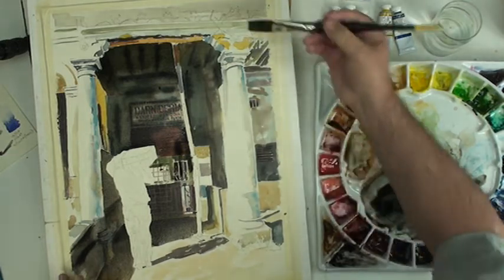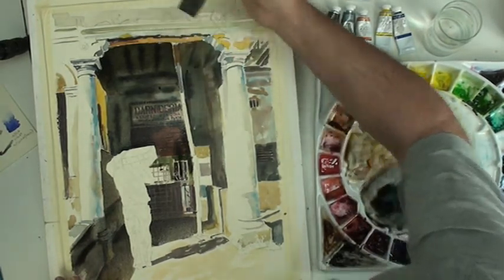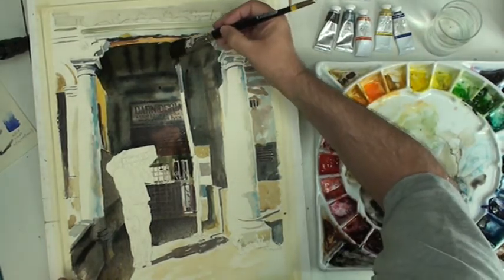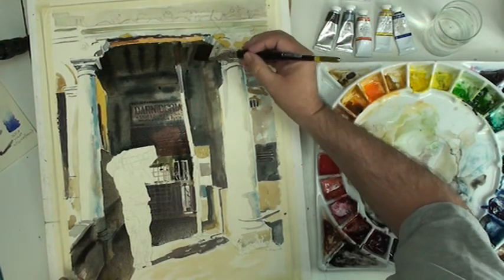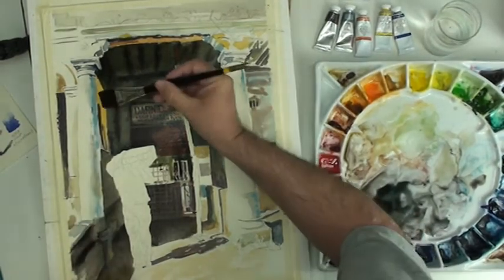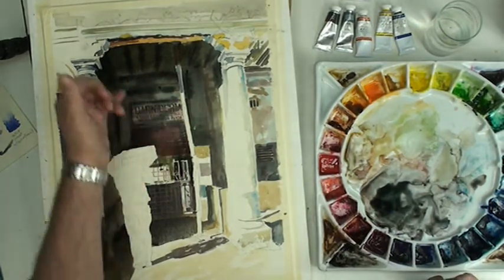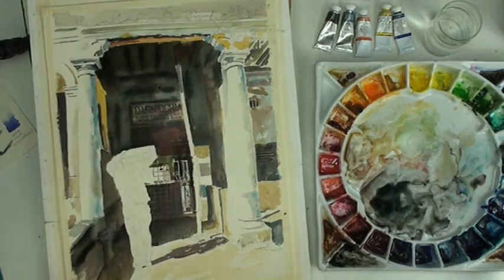Knowing how much this is going to lighten up eventually. Okay. Actually, this should be covered right up here. There we go. What's going to happen too is, as this lightens up, some of my pencil lines will show through again, and I can pull out some more details if I choose to do so.